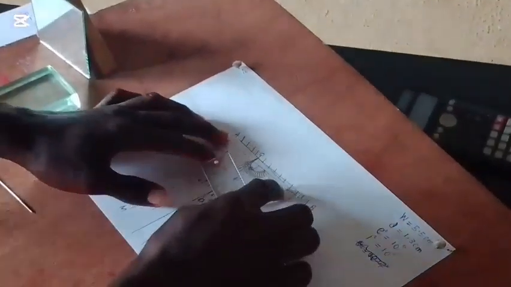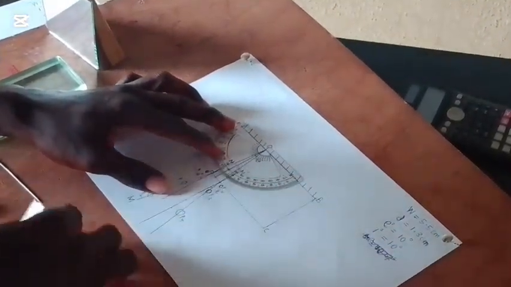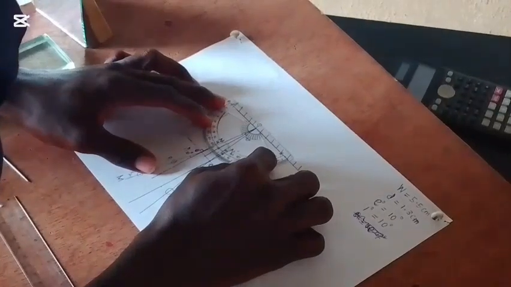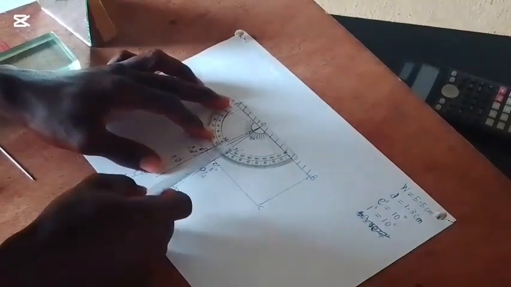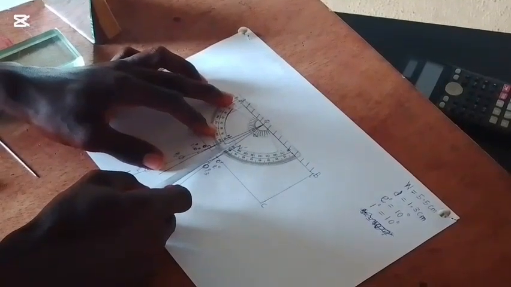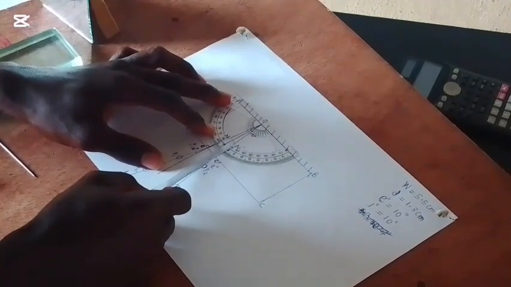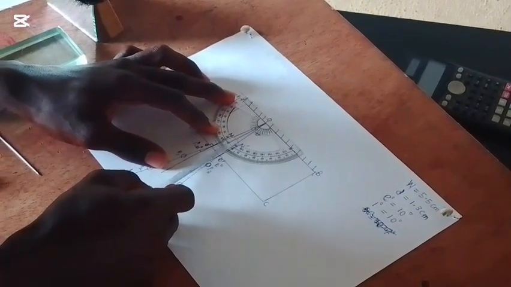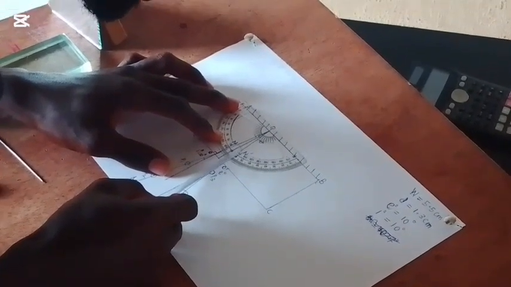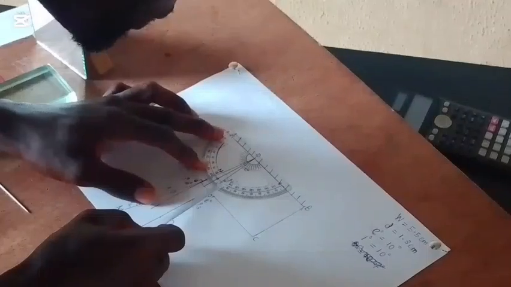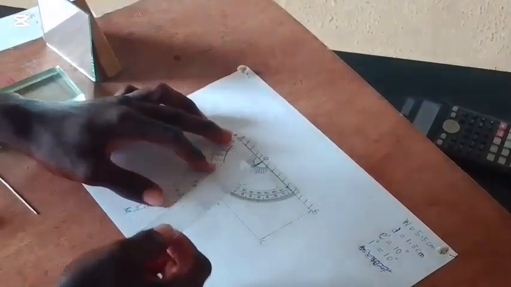Make sure the straight line here lies with the straight line on the rectangular block. So here I have 1, 2, 3, 4, 5, 6, 7, 8, 9, 10, 11, 12, 13.